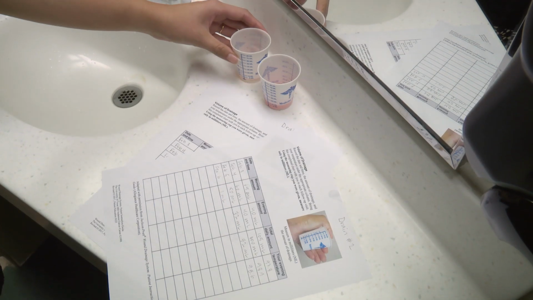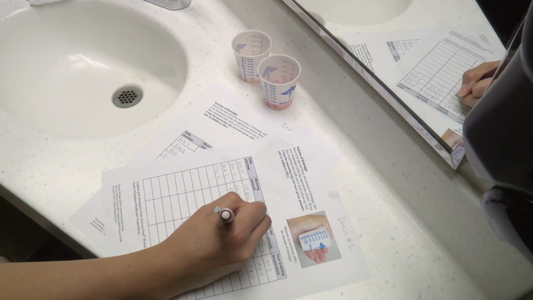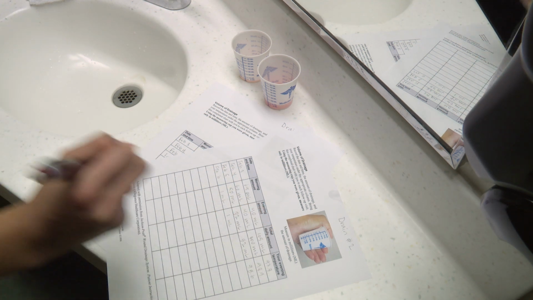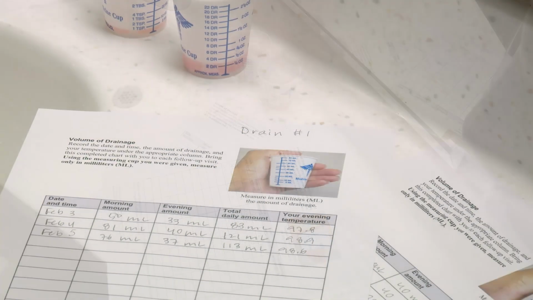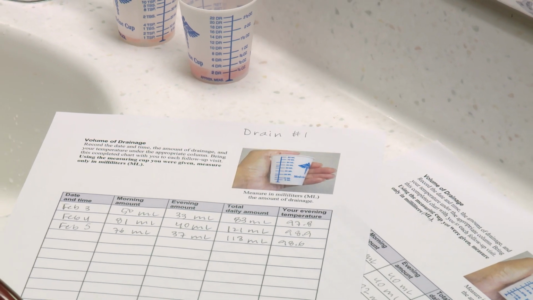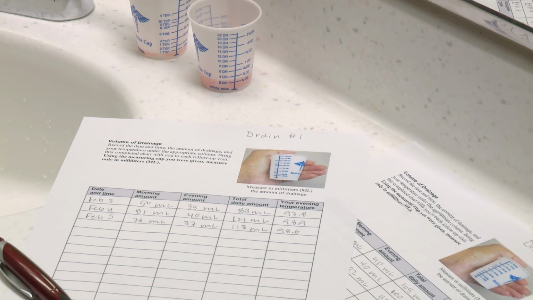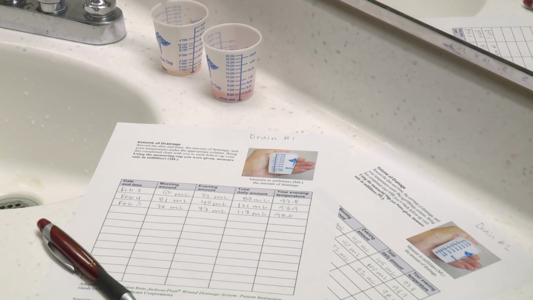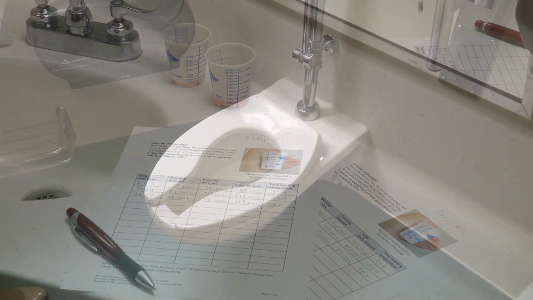On the volume of drainage chart, record the date, time, and amount of fluid collected from each bulb. Your nurse reviews your volume of drainage chart. This information is used to determine if your drains can safely be removed.